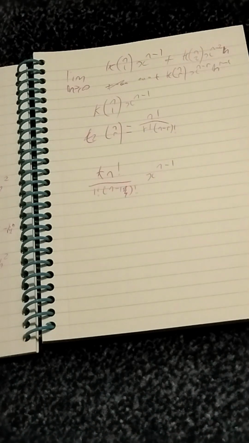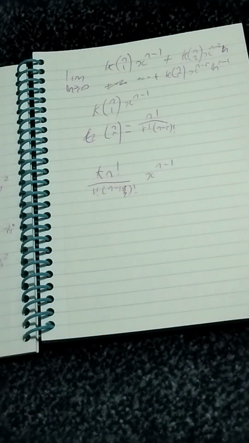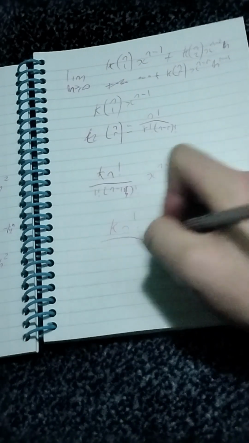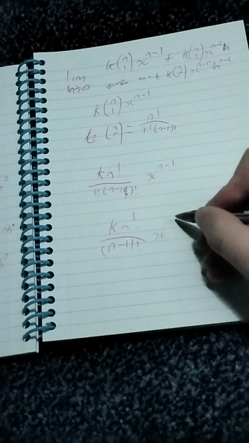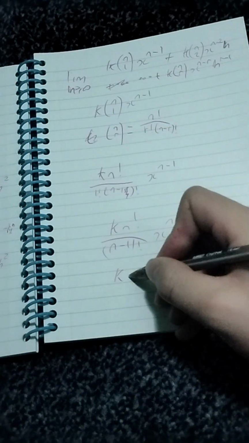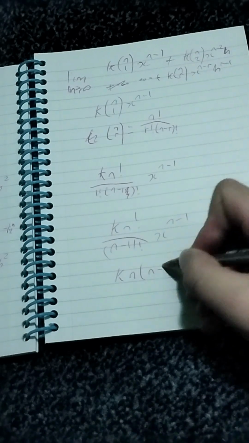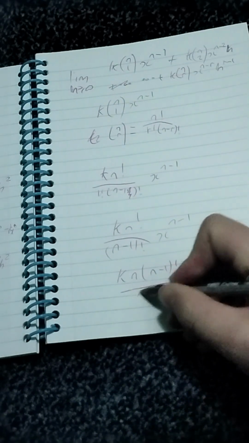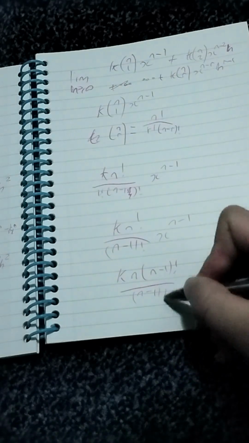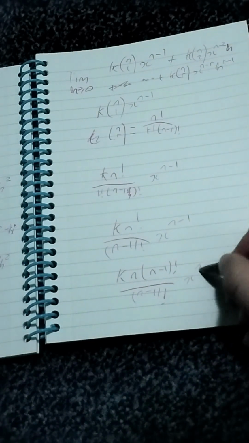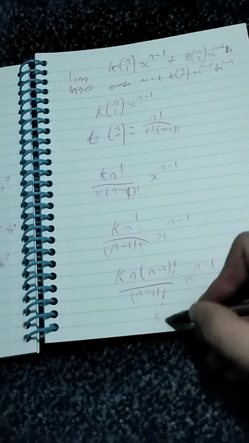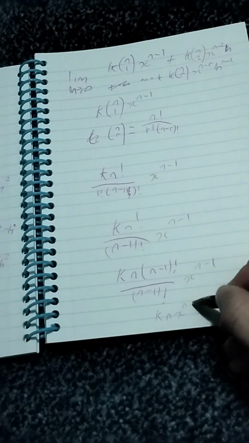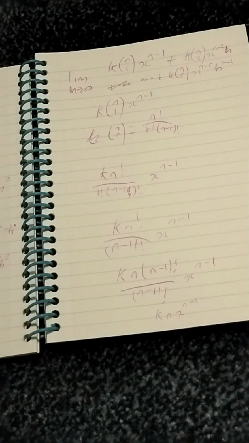We know 1 factorial is just equal to 1. So we have k n factorial over n minus 1 factorial times x to the n minus 1. That is k times n times n minus 1 factorial, over n minus 1 factorial, times x to the n minus 1. So we can cancel those out, and so we now have kn x to the n minus 1, which is the rule. Very cool.